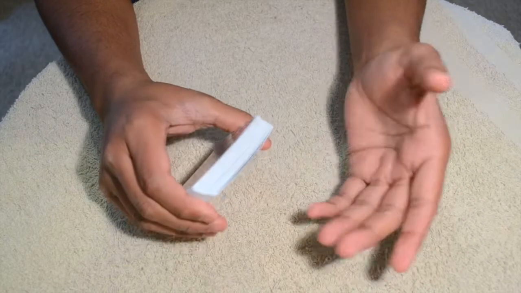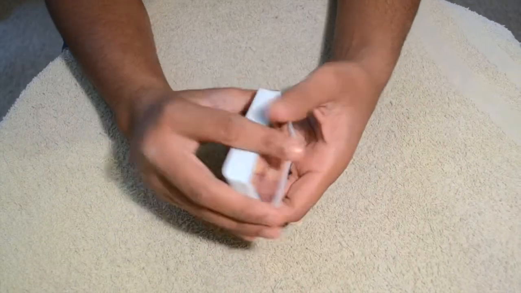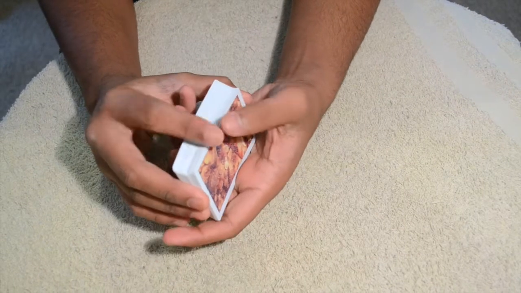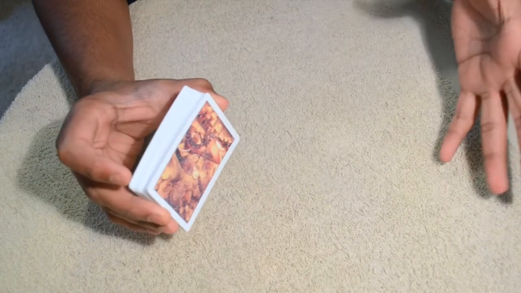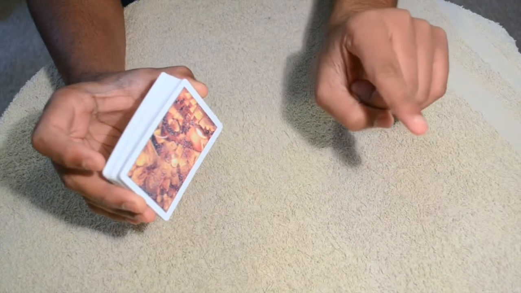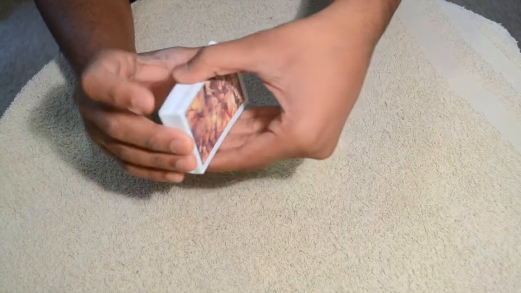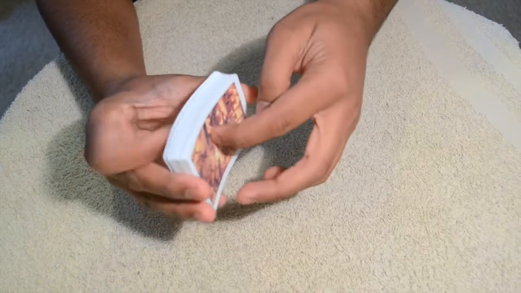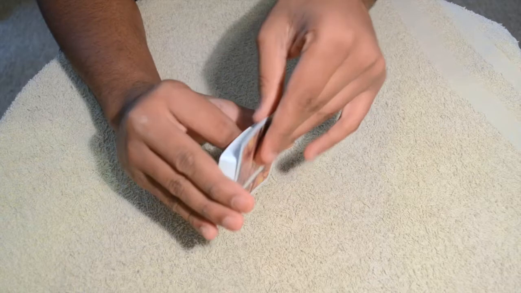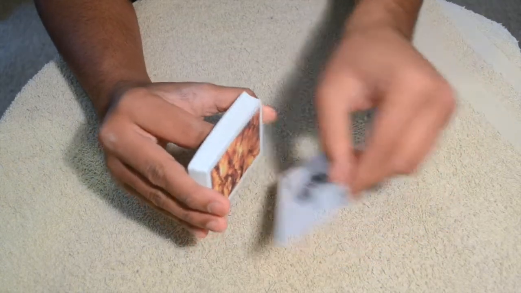Now let me tell you how to do that, so listen carefully. How do you do that? Well, first, if you've seen my previous video, you'll understand what I'm going to say now. If you haven't, please click over there. First of all, you have to be familiar with the Overhand Shuffle, and here's how you control the top card, the Ace of Spades, on the top.